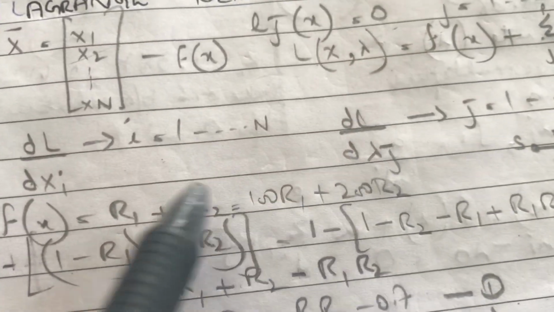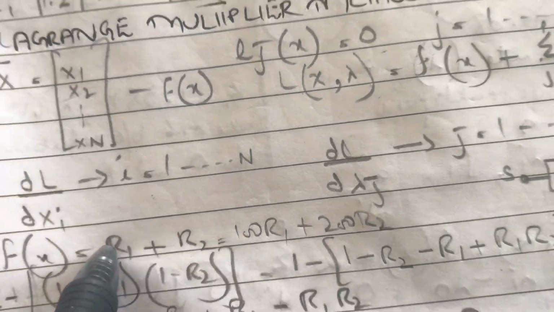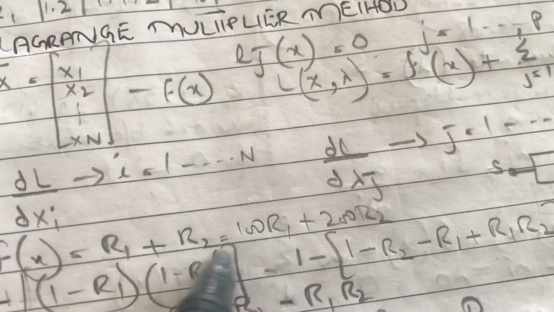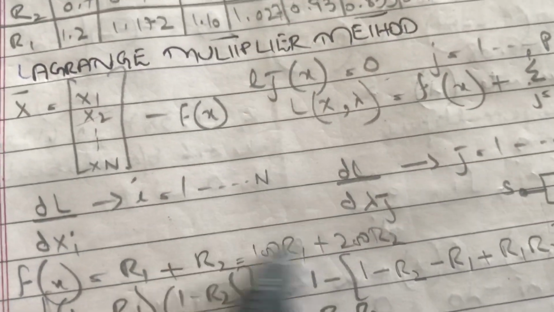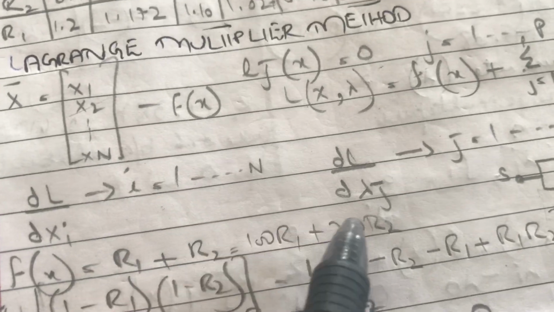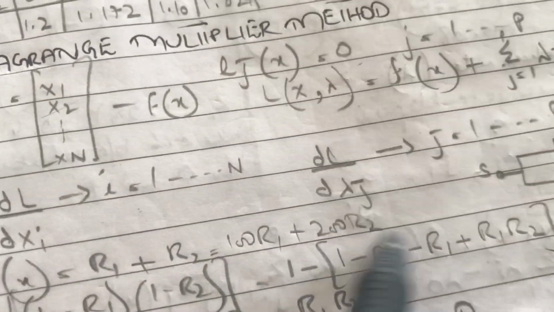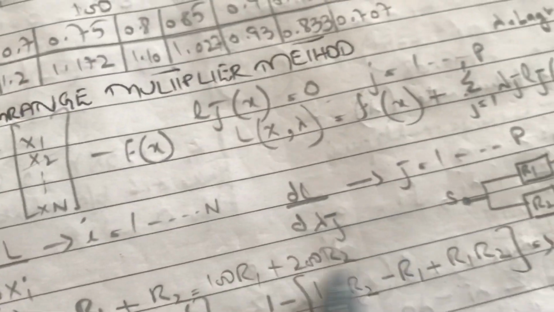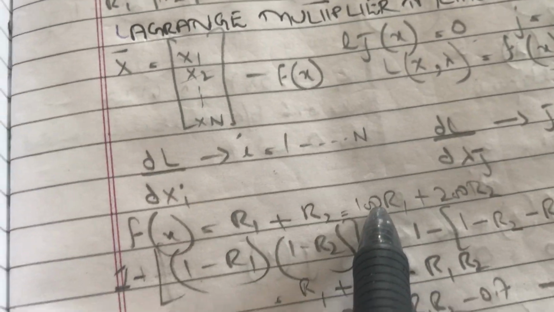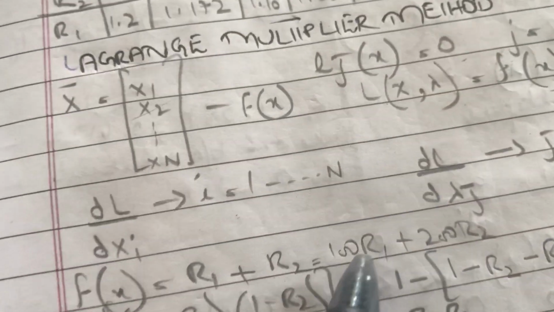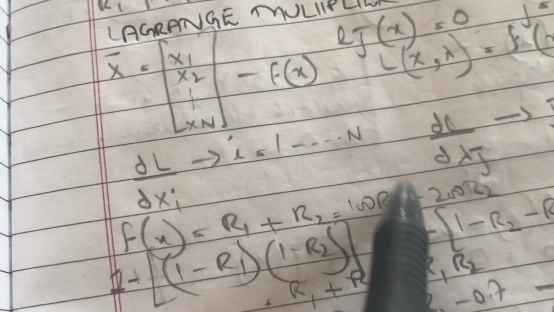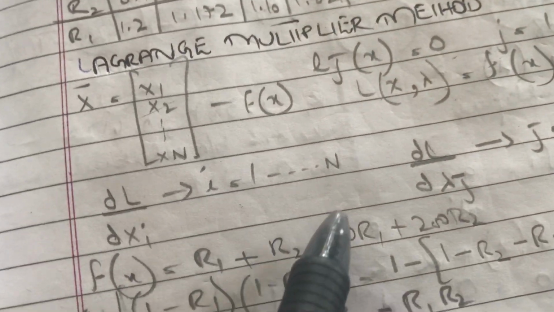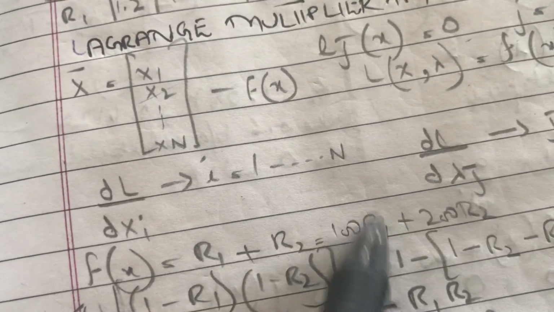So now we suppose our c1 is 100 r1 and c2 is 200 r2. So here our cost is 100 r1 plus 200 r2. We can write anything here, whatever cost is given to us; we may have some different cost, c1 is different, c2 is different.